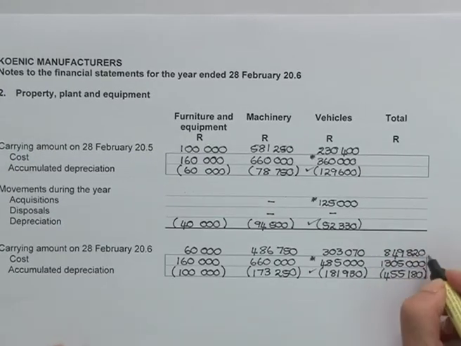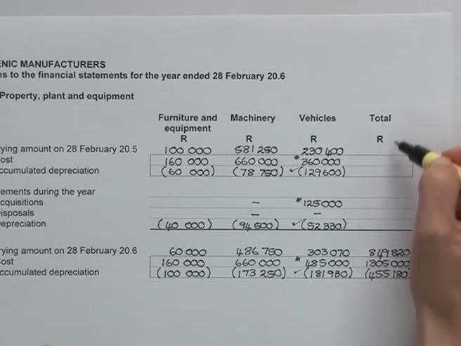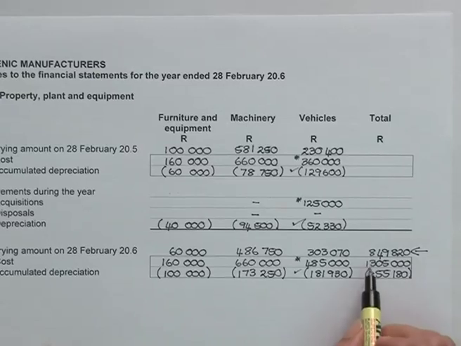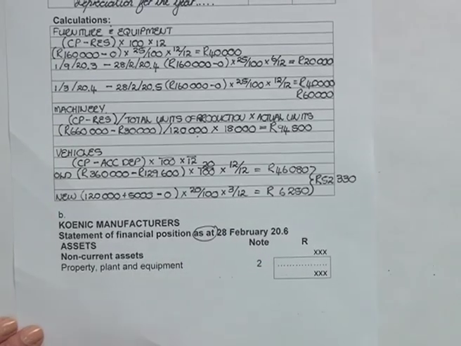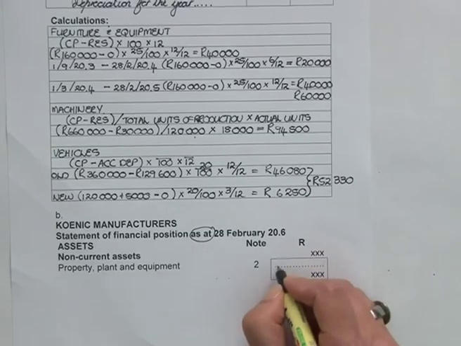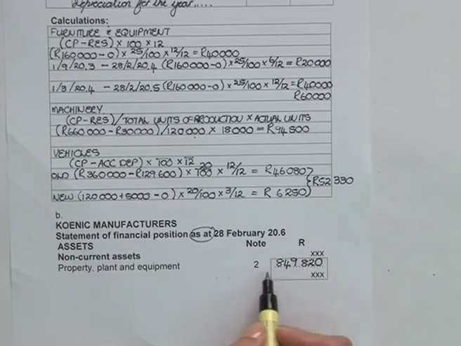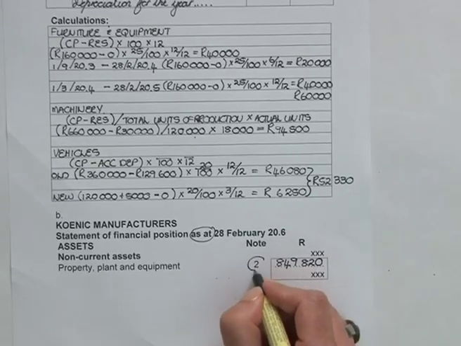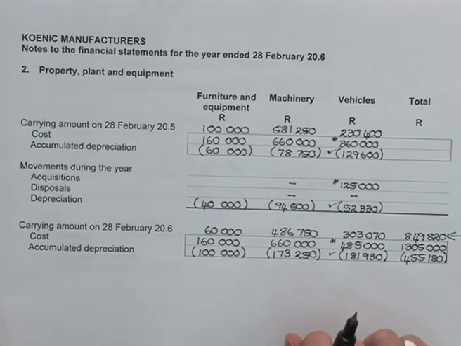This is the value that will be disclosed in the statement of financial position at the end of the year. And you will carry on with the totaling of all the other columns as well. So this 849,820 will have to be disclosed in my statement of financial position as at a specific point in time. This is classified as a non-current asset, and we use our terminology from the International Accounting Standards, property, plant, and equipment. So I'm going to include my 849,820. And the users can see the details of that amount if they look at note number 2, which we compiled already in notes to the financial statements.